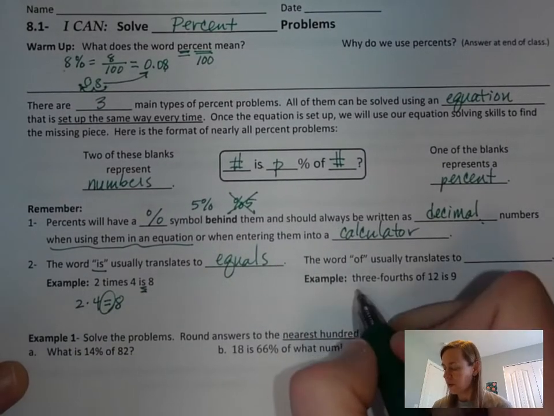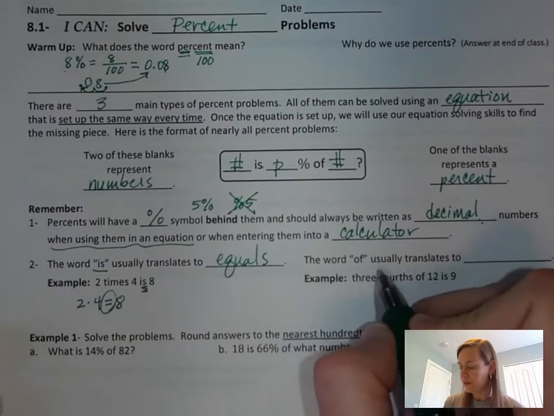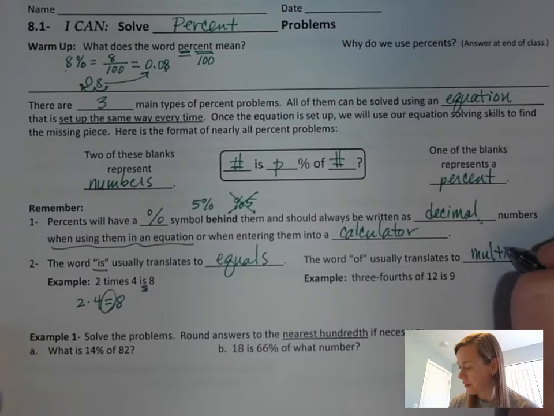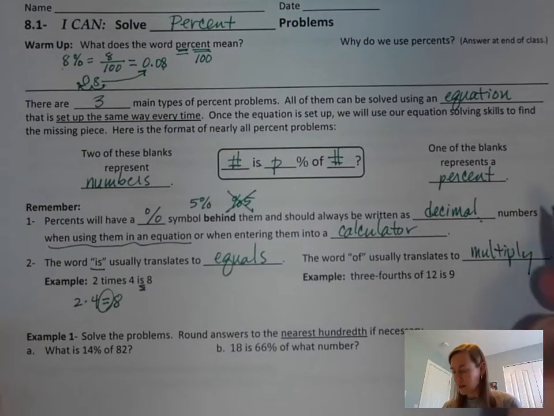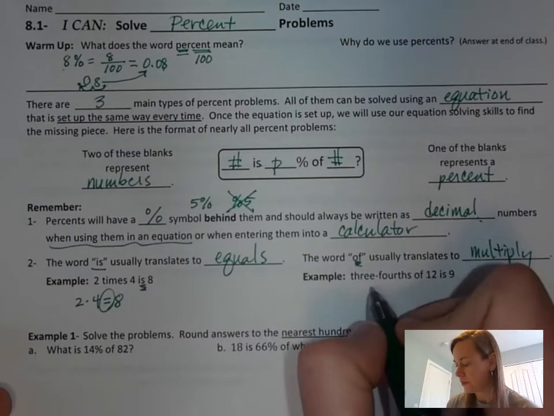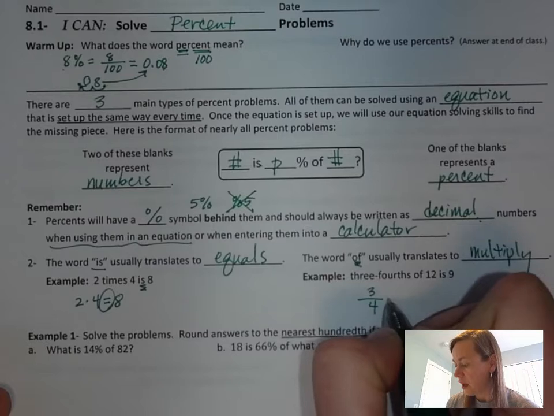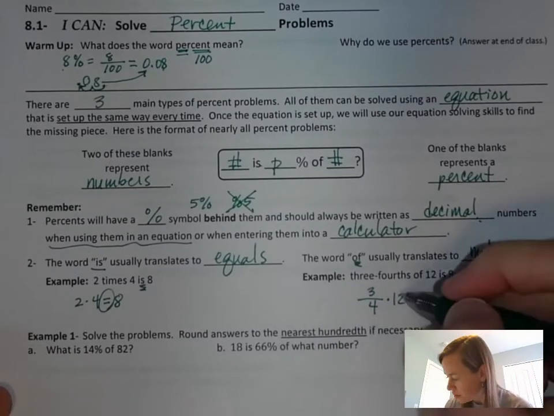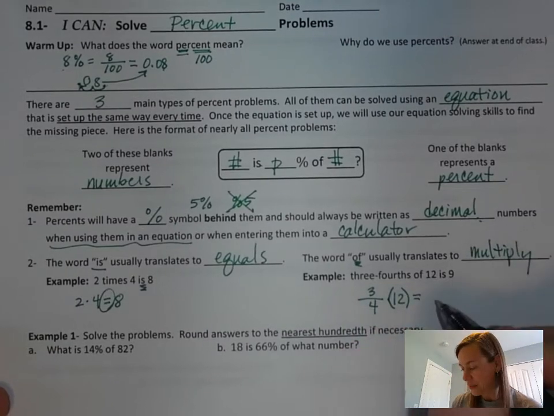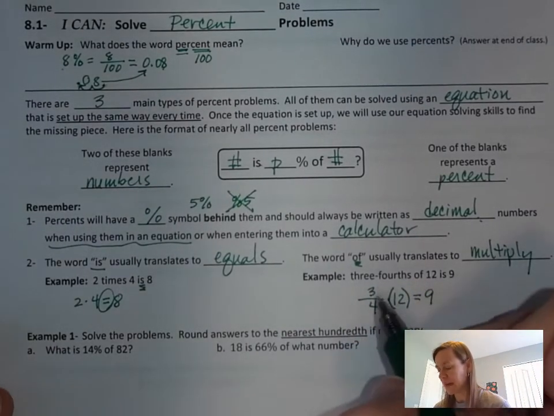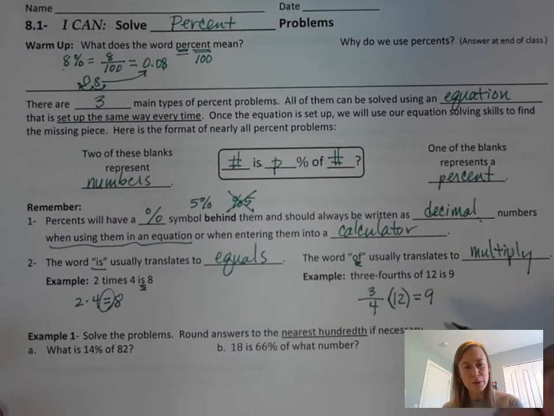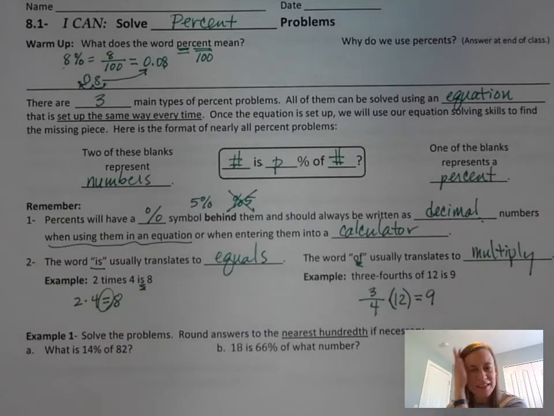What about over here? It says the word of usually translates to multiply. That might feel a little bit newer for you. So of is going to generally mean multiply. For example, 3/4 of 12, you could do it with a dot, or you could do it with parentheses, same thing, is 9. So again, for the is, I'm writing the equal sign. Let me just read this back. 3/4 of 12 is 9. So that's how it works. Let's do some examples so you can see this in context.